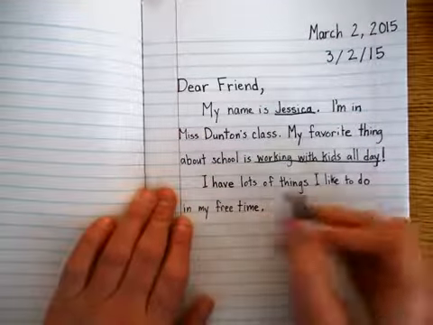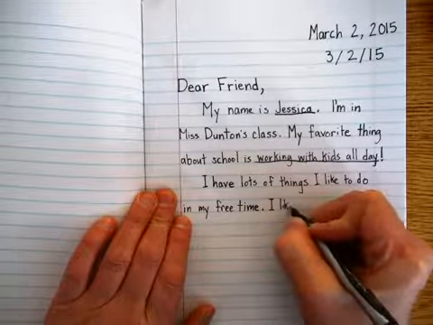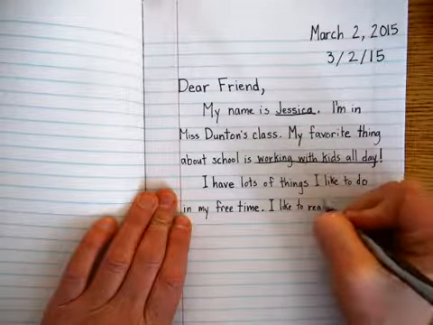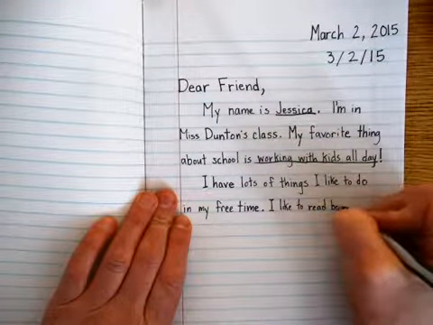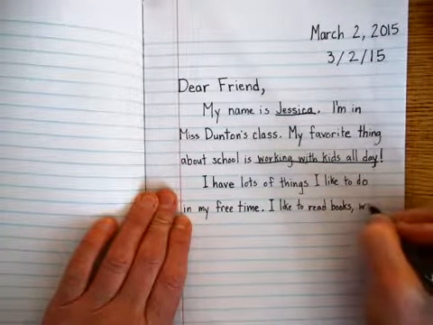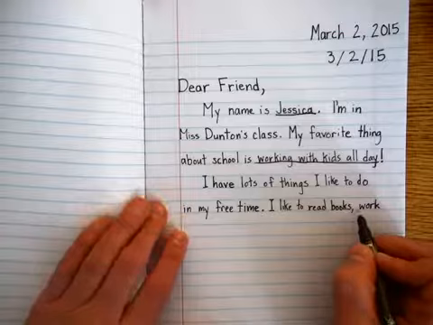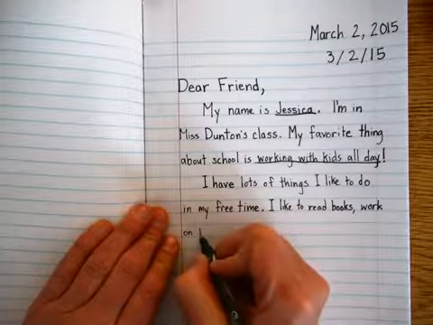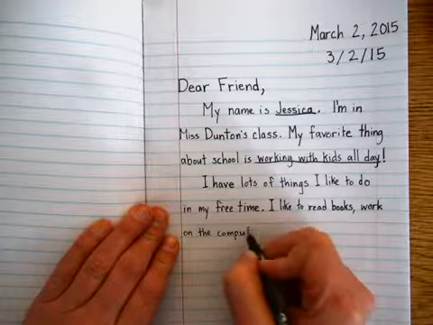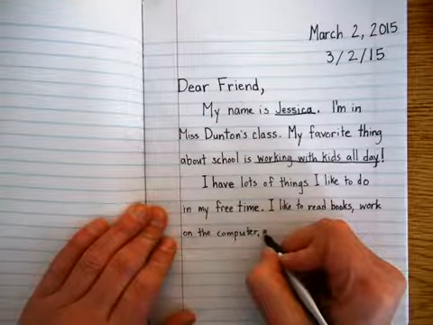Okay, so I like to read books, and I know you guys like to play video games, for example, work on the computer, and when I'm making a list, see how I'm using commas in between each thing? Work on the computer. Cook. I love to cook, but I don't have a lot of free time. Cook.